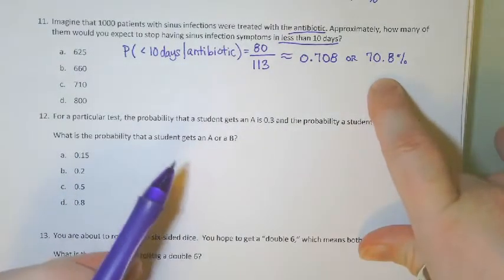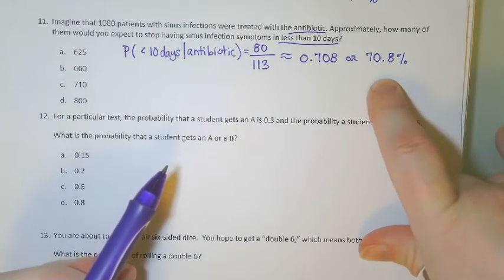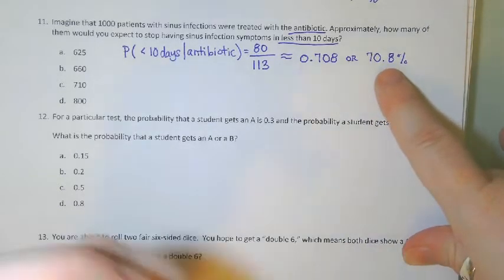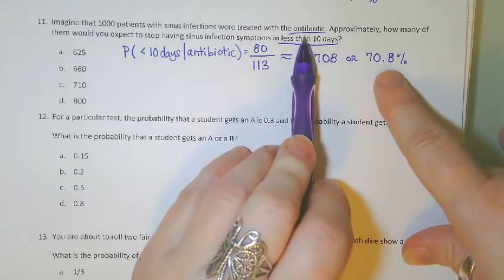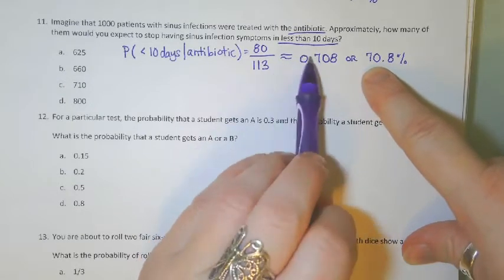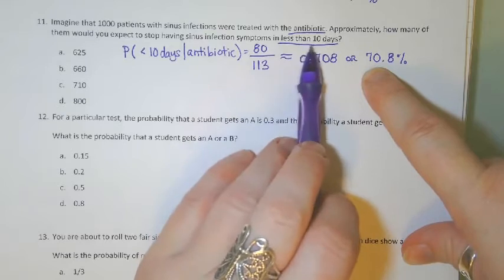So again, what this is telling us is if I randomly picked someone from the group who did get an antibiotic, there'd be a 70.8% chance that their symptoms lasted less than 10 days.